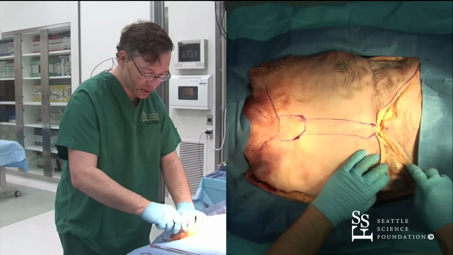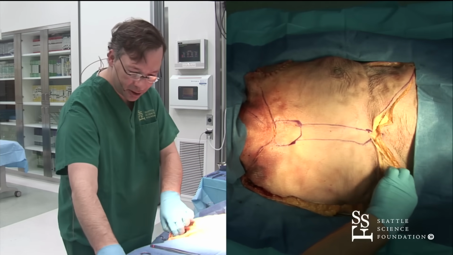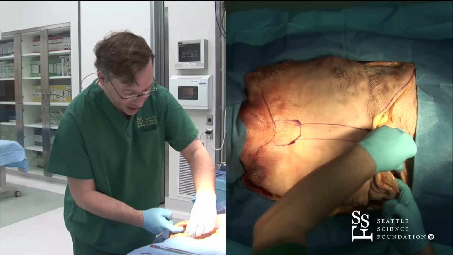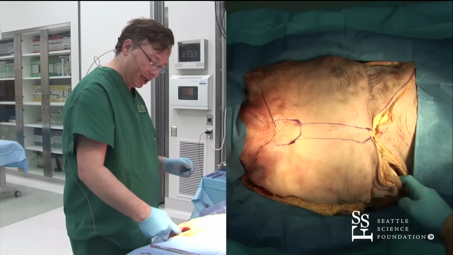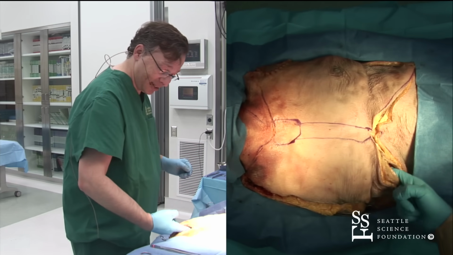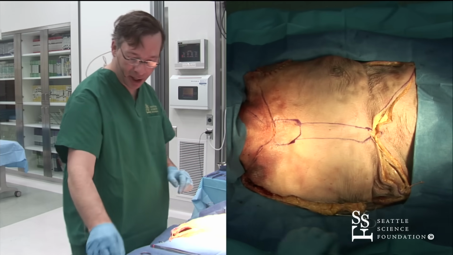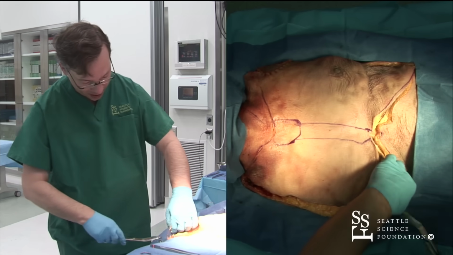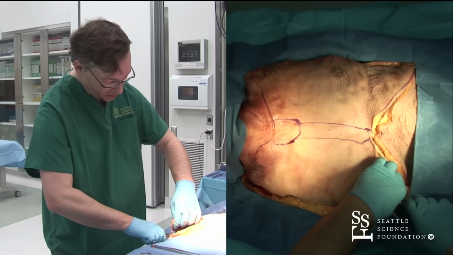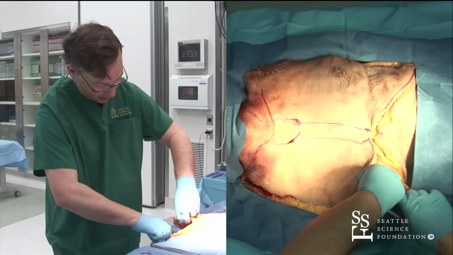What I like to do is, once you find the costal margin here, dip your fingers inside and you'll feel where the attachment of the diaphragm is. That way we've developed a plane. And in most of the older specimens you can get away with opening the ribs just with a pair of heavy scissors.